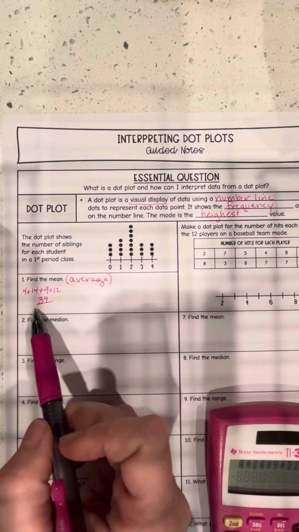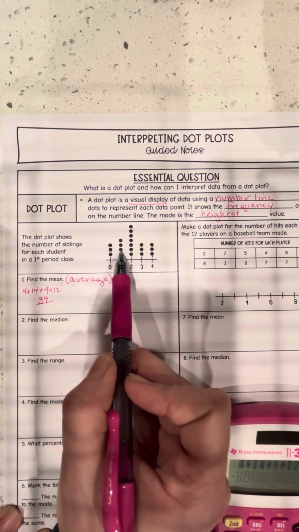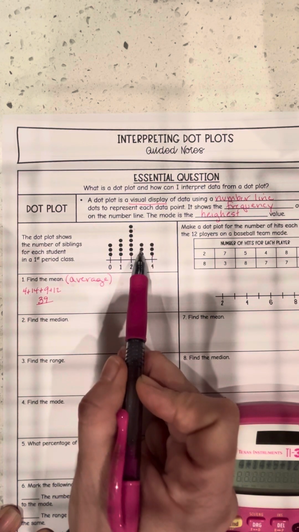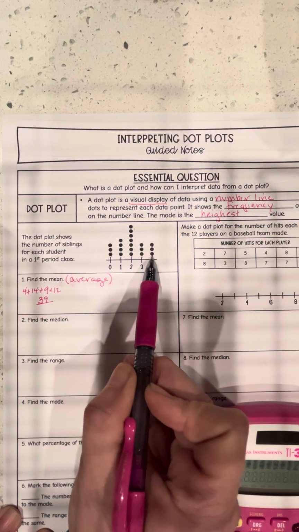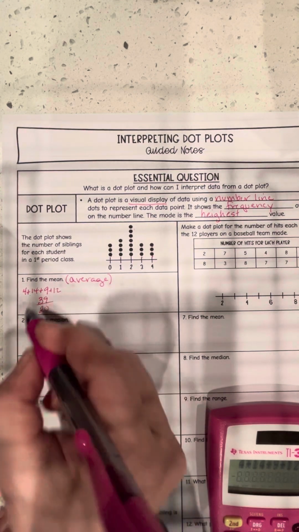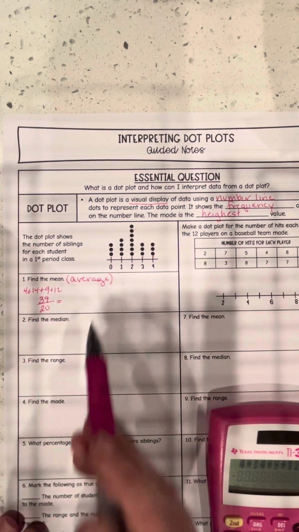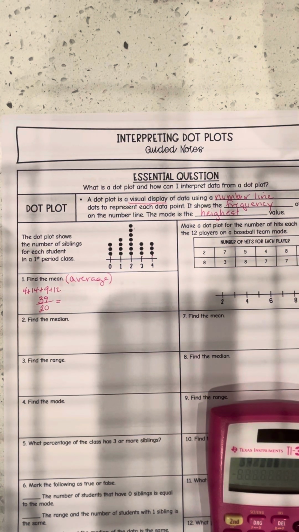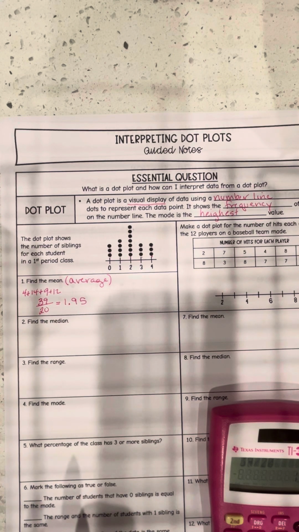And we're going to divide by 1, 2, 3, 4, 5, 6, 7, 8, 9, 10, 11, 12, 13, 14, 15, 16, 17, 18, 19, 20. So we had 20 dots, 20 pieces of data. Remember, every one of these represents a number. So 39 divided by 20 gives us an average of 1.95. So the average number of siblings is 1.95.